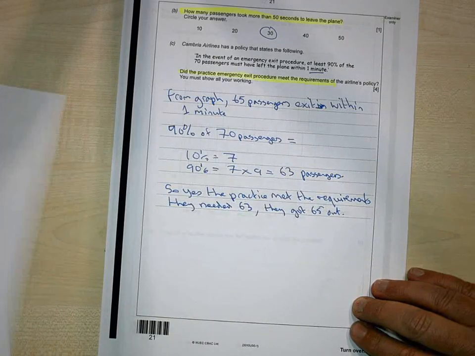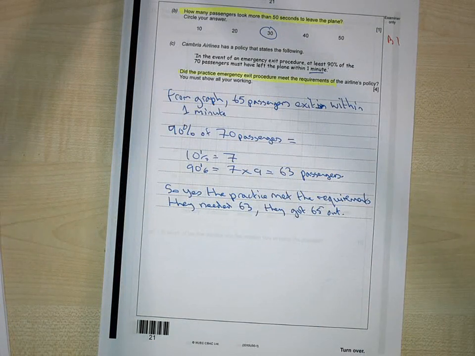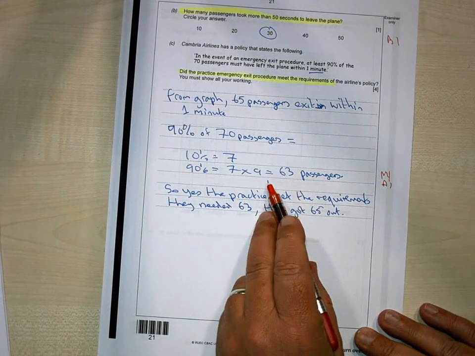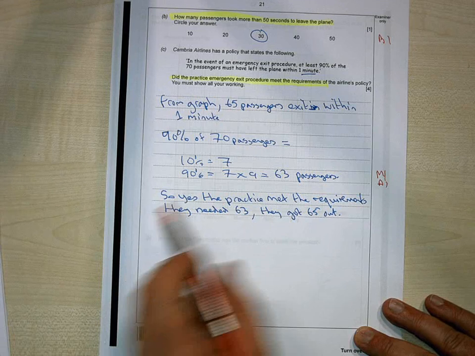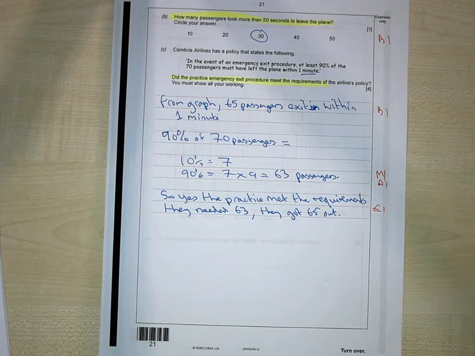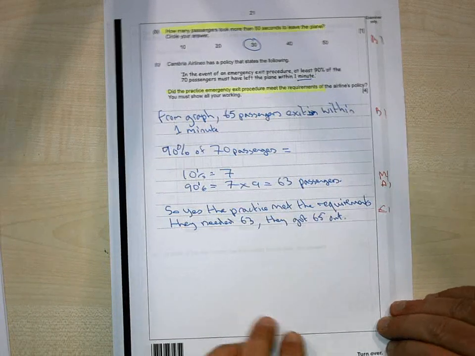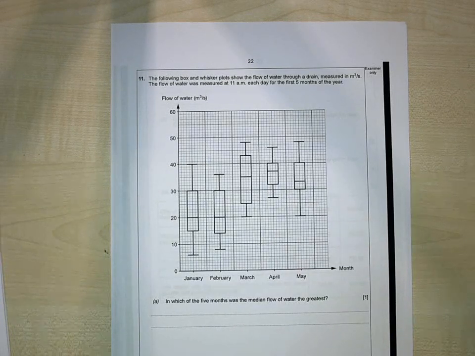They needed 63, they got 65. So the marks for that: 1 mark for the 45 seconds, 1 mark for that, and then for part C, there's 2 marks just for finding 90% of 70, so you didn't even have to go near the graph to get those 2 marks.